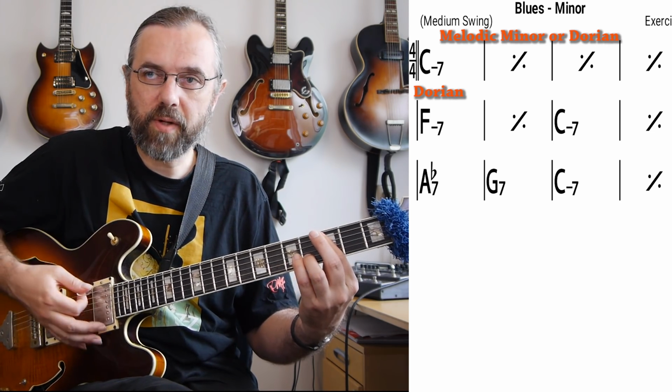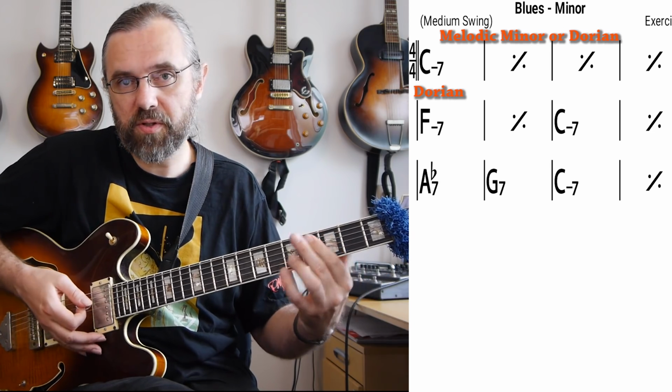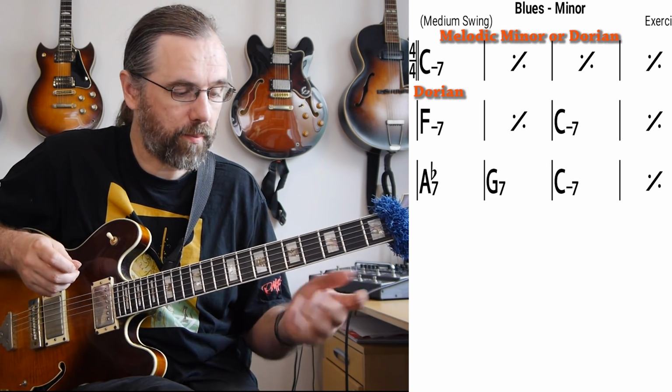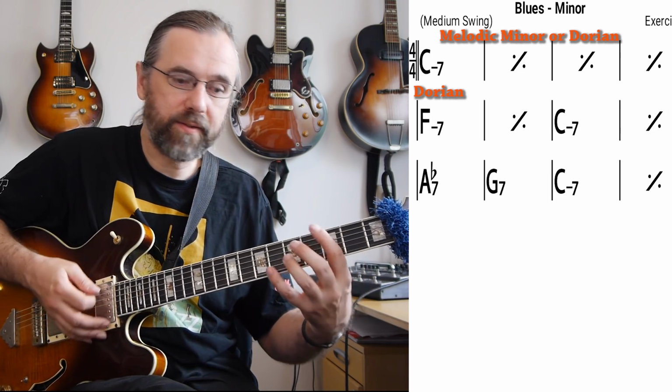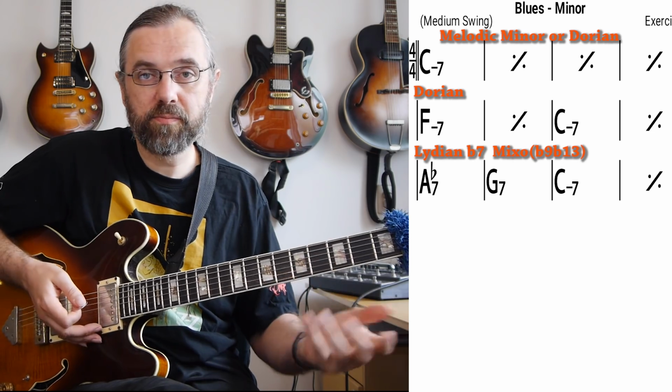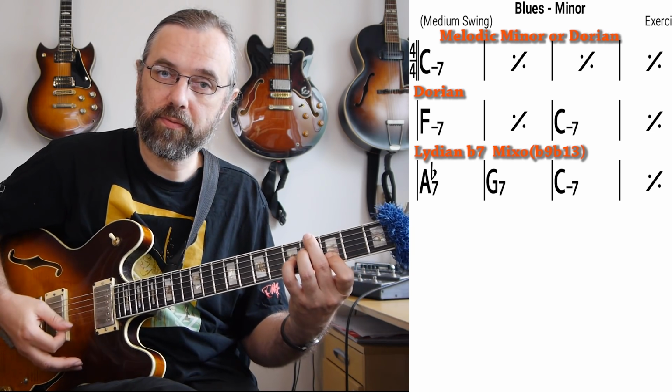And then we go back to C minor, so again we have all sorts of choices for C minor in terms of Dorian and Melodic Minor, Harmonic Minor. And then we get the final cadence, so the A flat 7 is a tritone dominant, so that's a Lydian dominant.